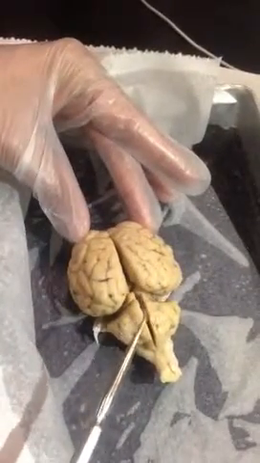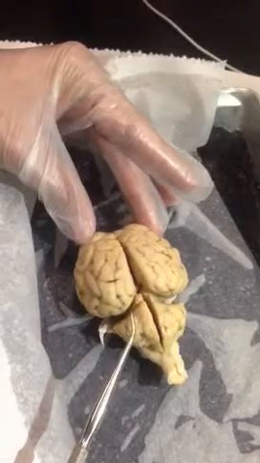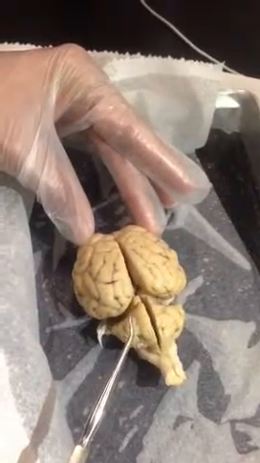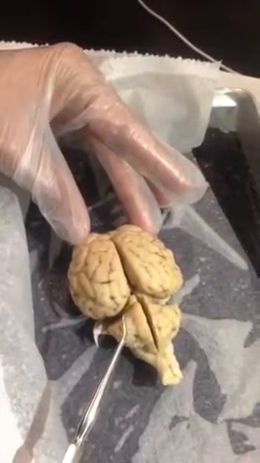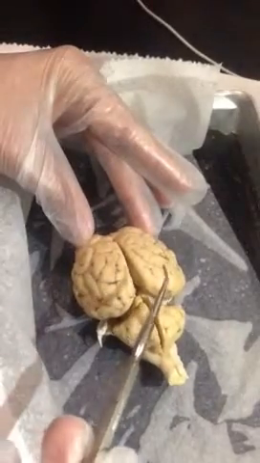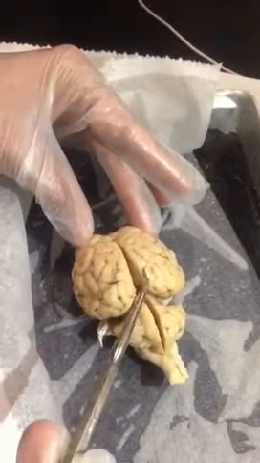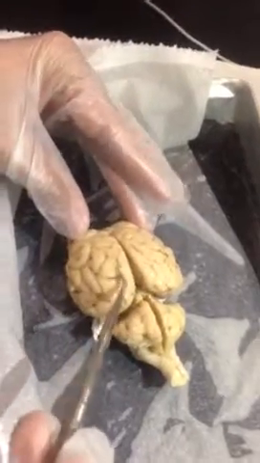It's a structure which is pretty remarkable on a human brain, but on a sheep's brain it's kind of indefinite. But basically it's a dividing line between the frontal lobe and the parietal lobe. I think on this brain our central fissure would be right along in this groove, not as deep as the other fissures.